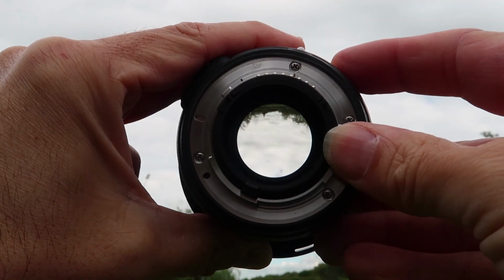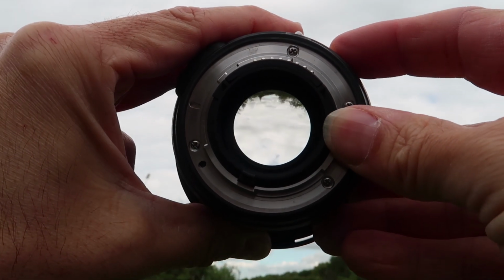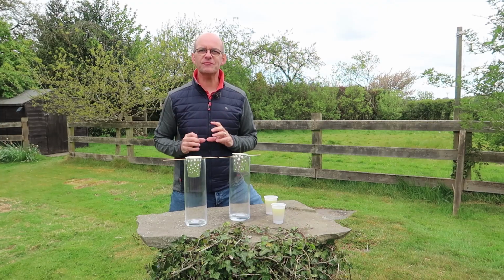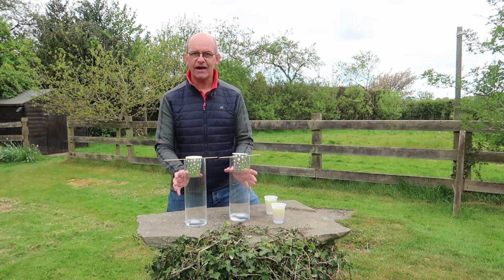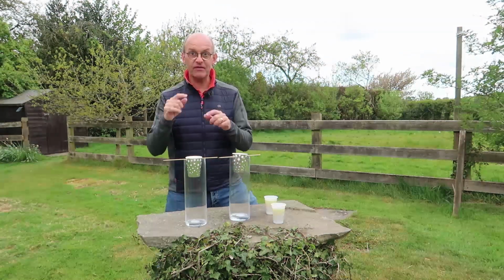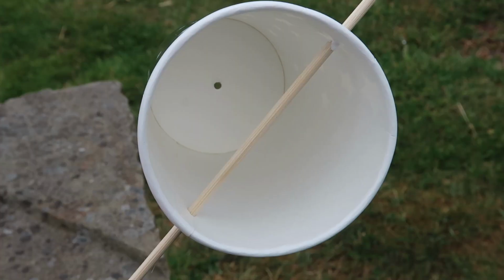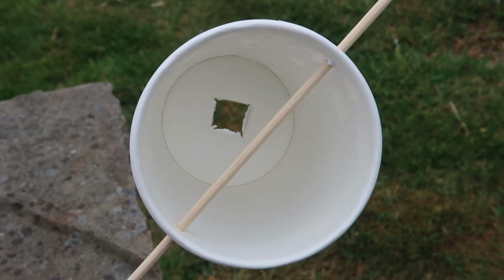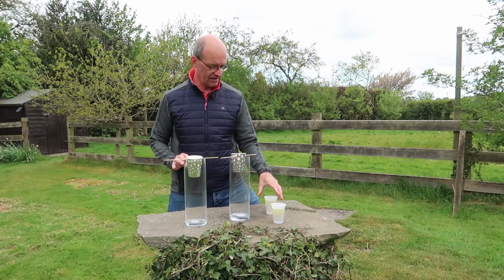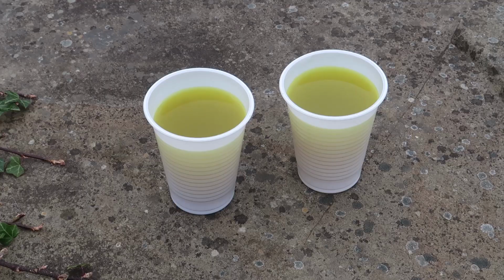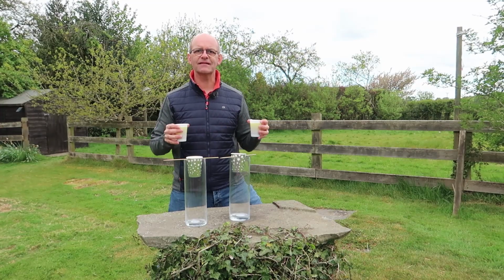Next, we're going to look at aperture. Now, the principle is quite straightforward. If you think of a lens, inside the lens there is an aperture or diaphragm that opens and closes the same as your iris does in your eye. I'm going to use this model to try and demonstrate aperture. I have two glass cylinders, and in the top of the cylinders I have two cups, one with a small hole in the bottom and one with a large hole in the bottom. And then I have two cups of water that I've coloured green just so you can see it a little bit better when I pour it into the cylinders.